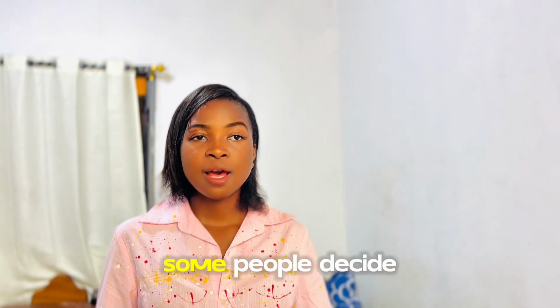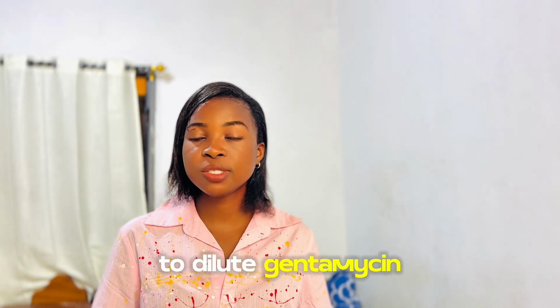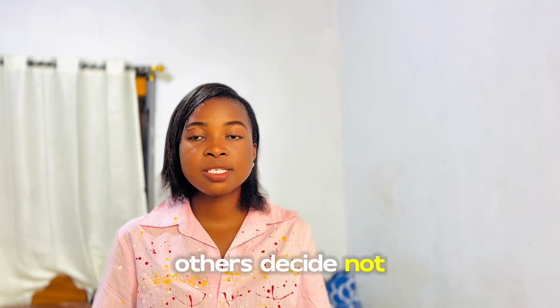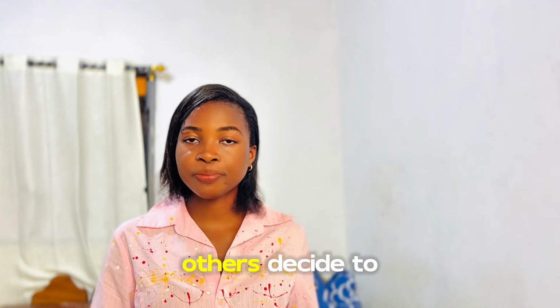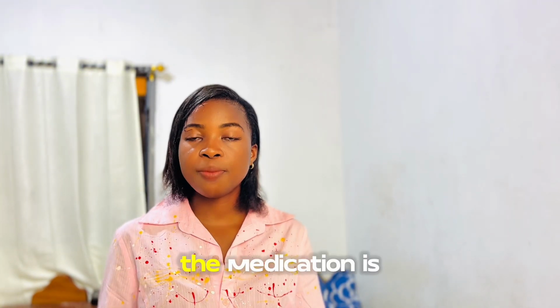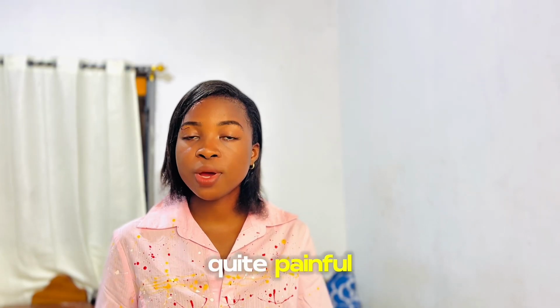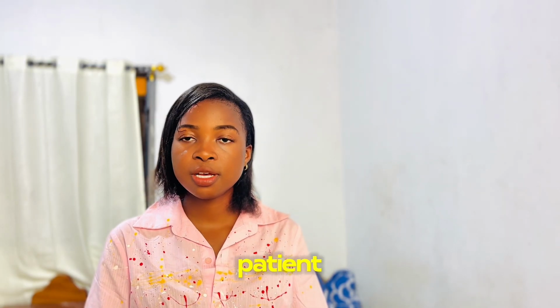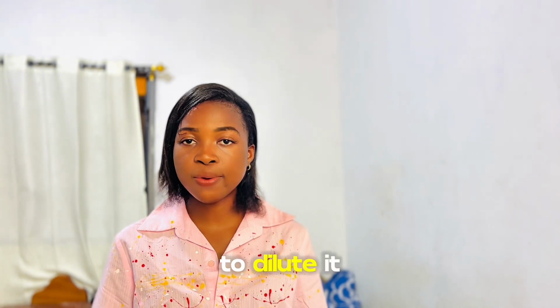That is it. Some people decide to dilute gentamicin. Others decide not to dilute gentamicin. Others decide to dilute it because they say that the medication is quite painful when you are giving it to the patient. Others still decide that no, it is not necessary for you to dilute it.